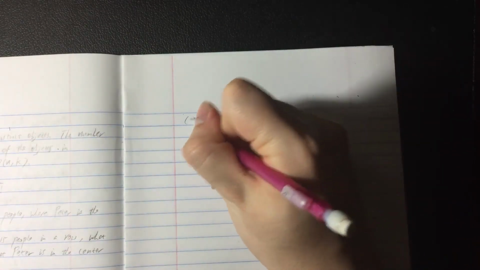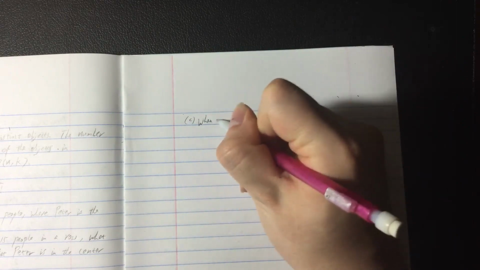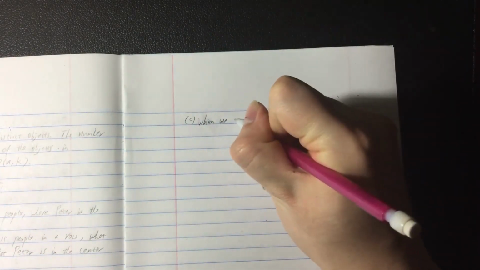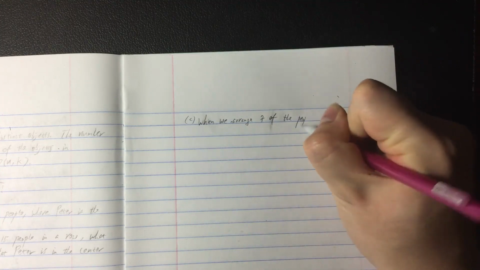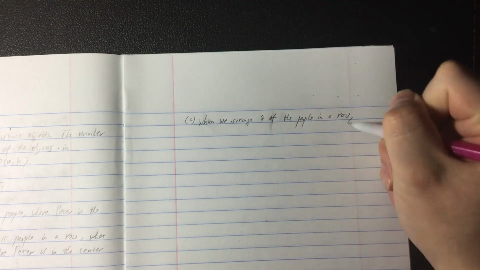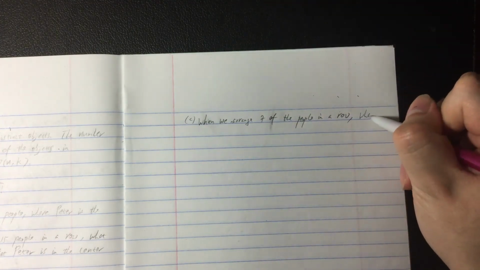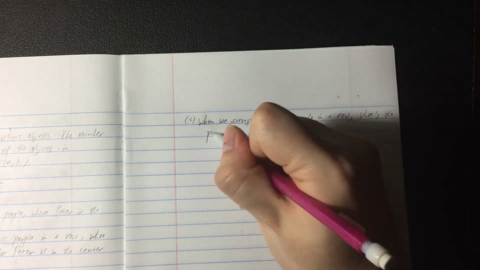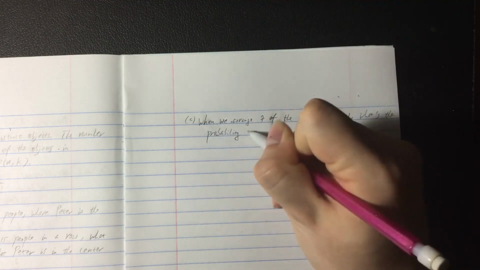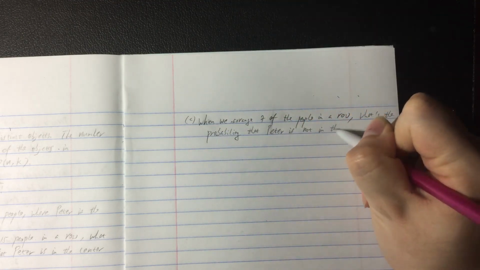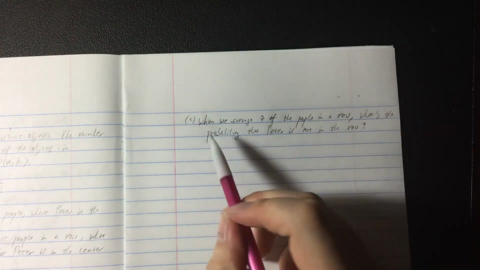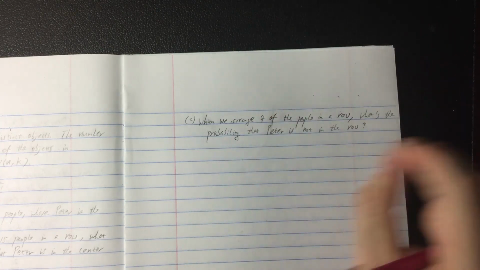Next, part C. When we arrange 7 of the people in a row, what's the probability that Peter is not in the row?